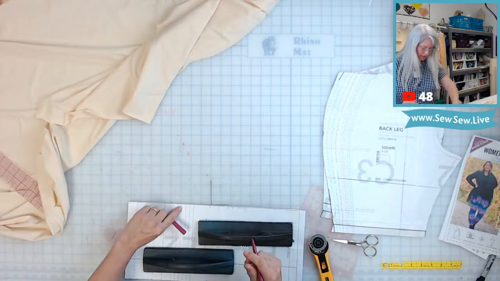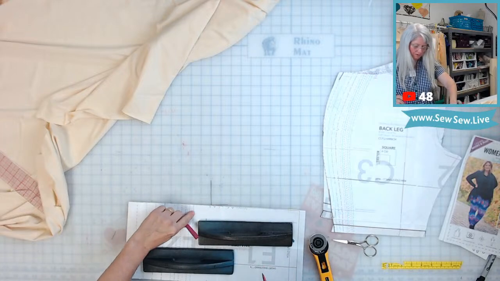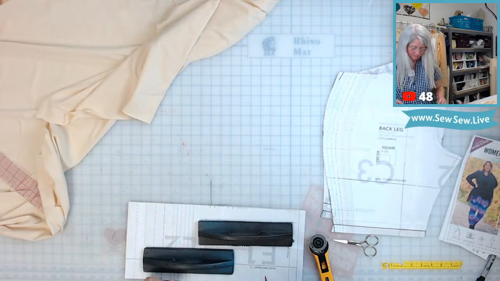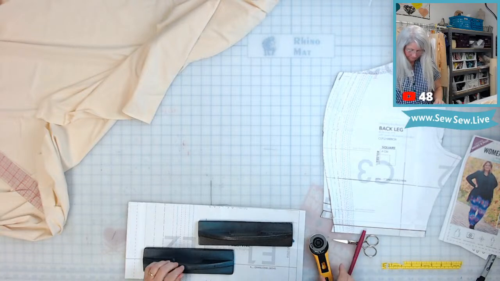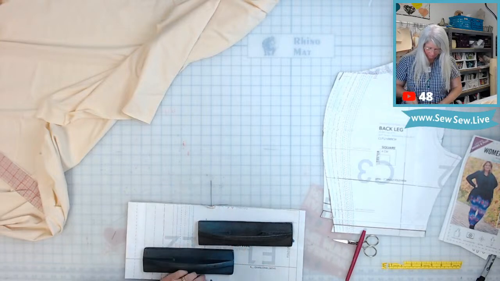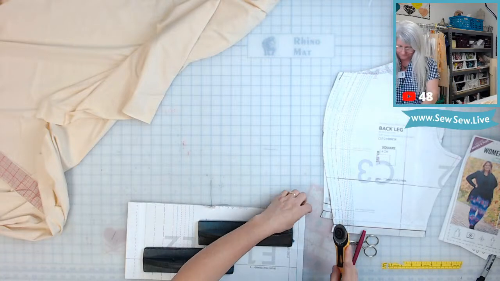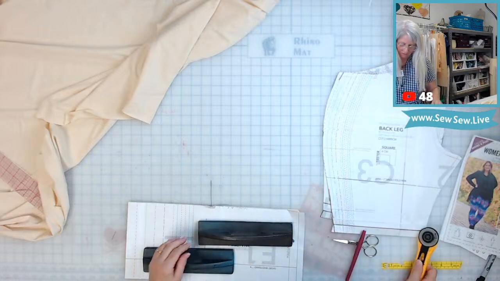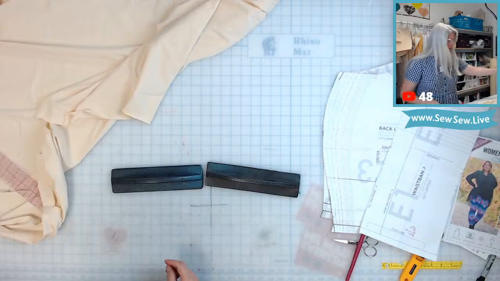I think that's the pink notch right there. They used the dotted line that your size corresponds with for the notches, so it's a little hard to see. I'm going to put a little nip in there, and I'm also going to do the center. You only have 3/8 of an inch, so be really careful here. All right, we're ready to sew.